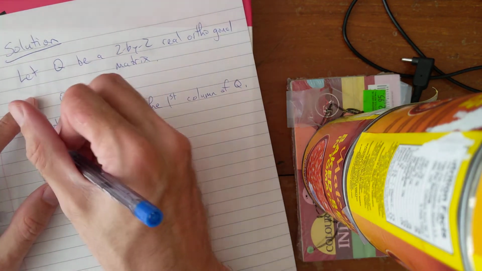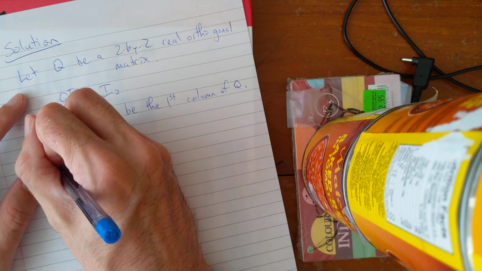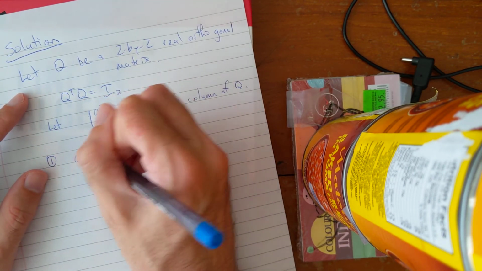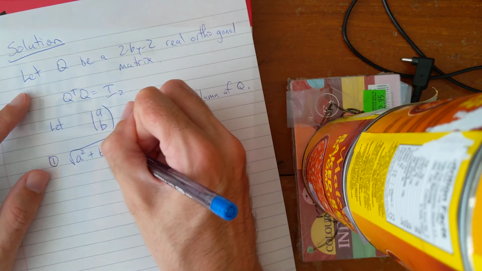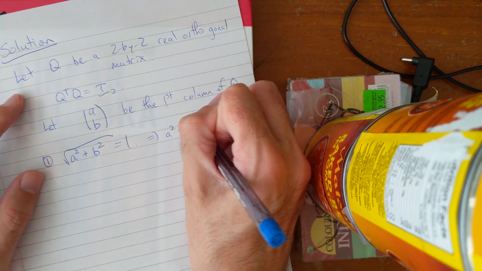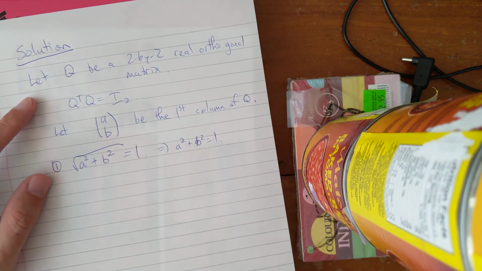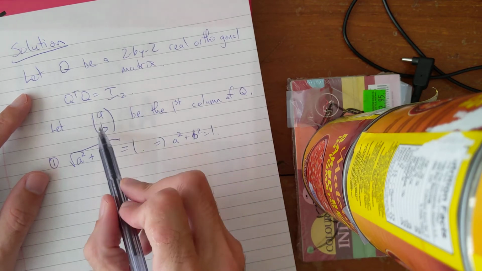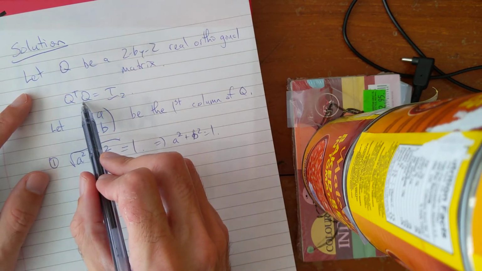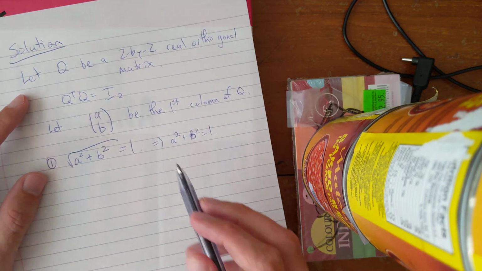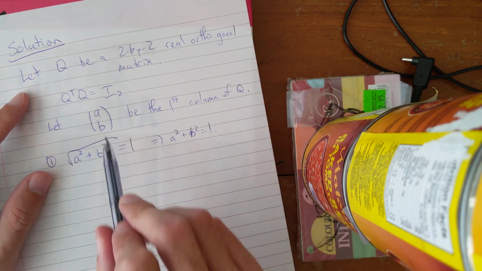Now, what do we know? Well, first of all, we know that the square root of a squared plus b squared equals 1. So a squared plus b squared equals 1. One way to think about that is, the columns of Q have to form an orthonormal basis for R2. In particular, the norm of the first column has to be 1.